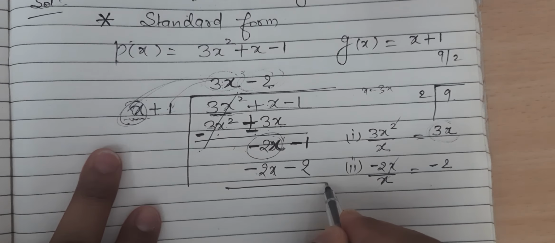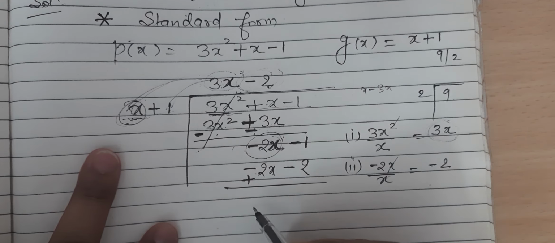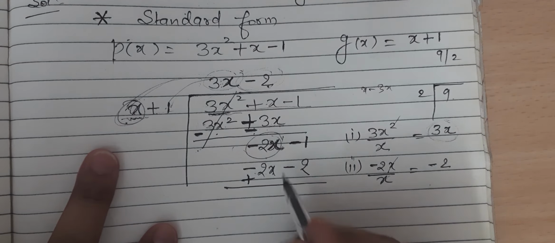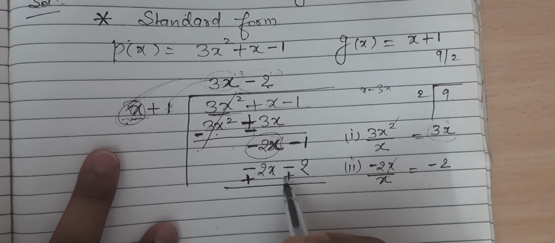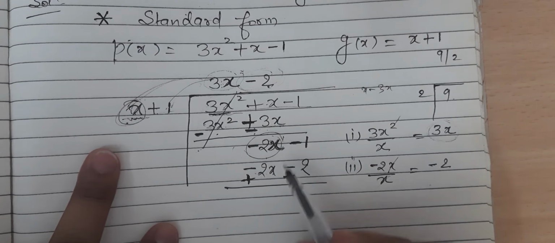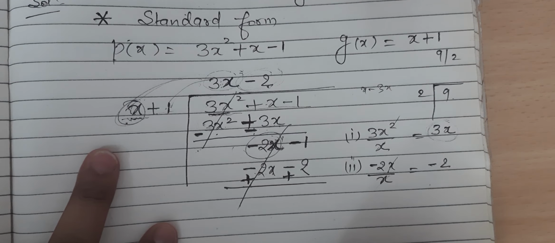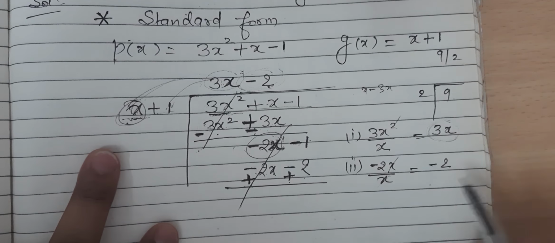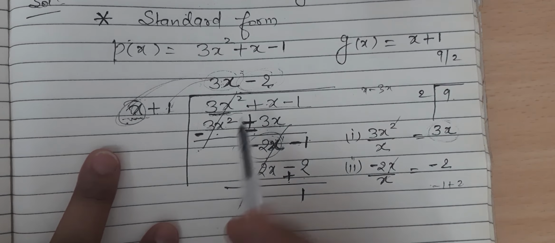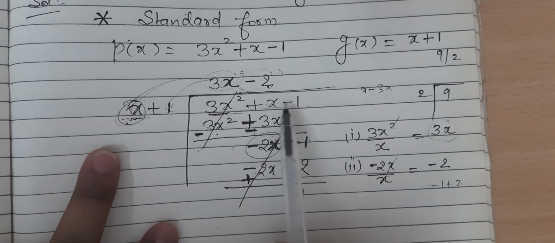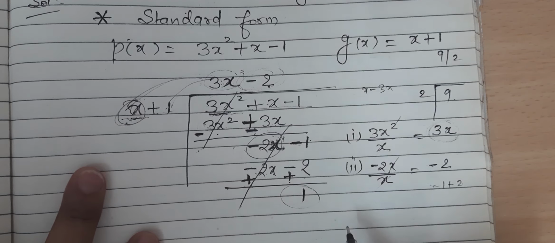After doing this, what we will do? We will change their signs. This is negative, so this will become positive now because we are subtracting, and whenever we subtract, their signs will change. So this is negative, so this will become positive, and this is negative, this will also become positive. Now simplify. Minus 2x plus 2x is 0. Minus 1 plus 2 means 2 minus 1, which is 1. So when we divide this 3x square plus x minus 1 by x plus 1, this 1 will be the remainder.